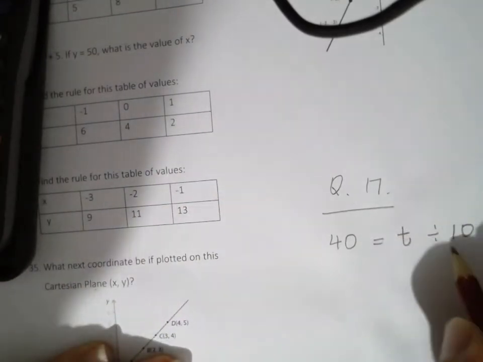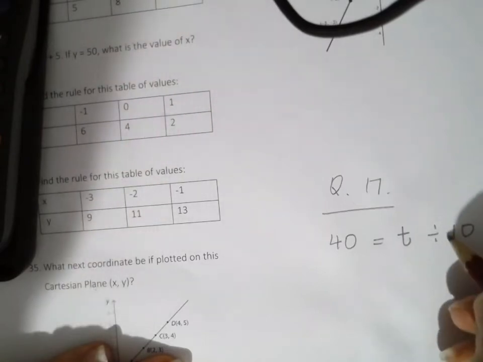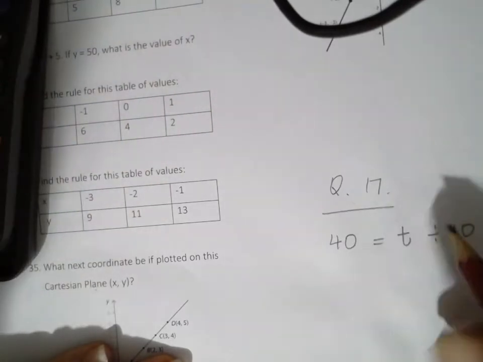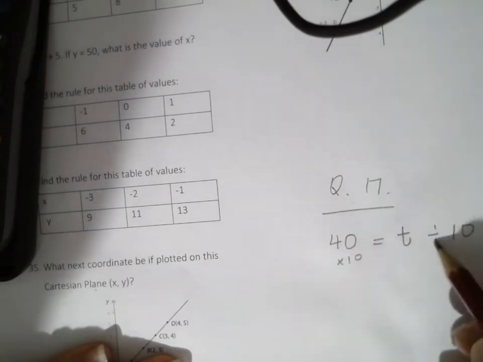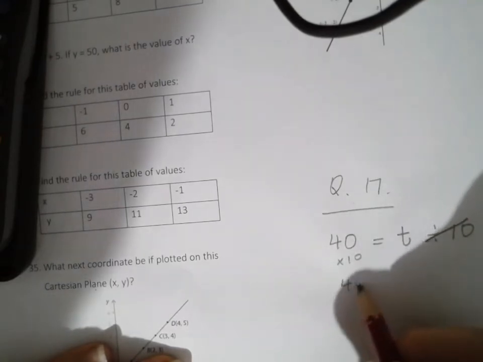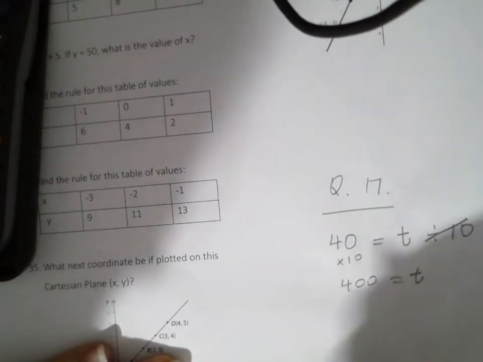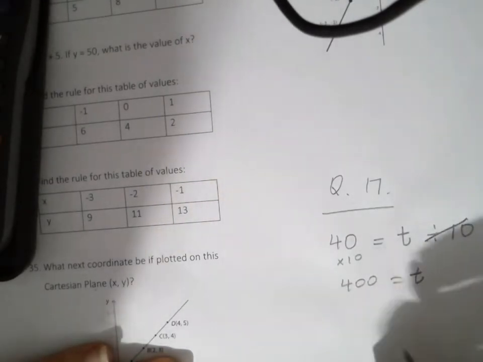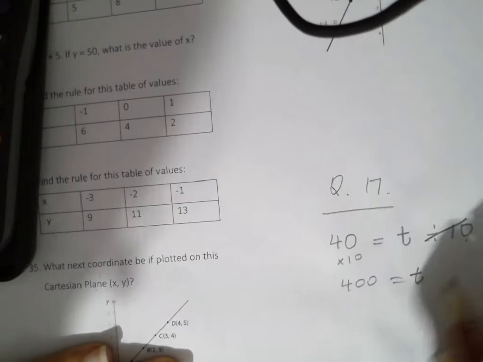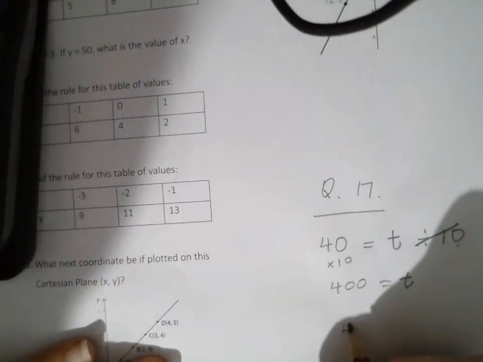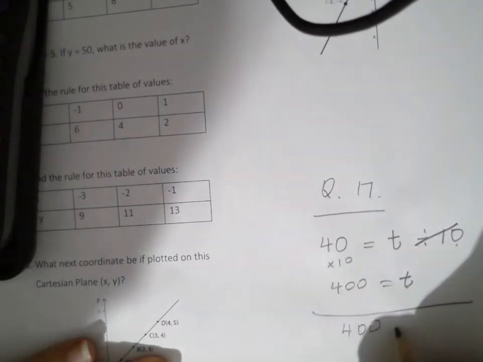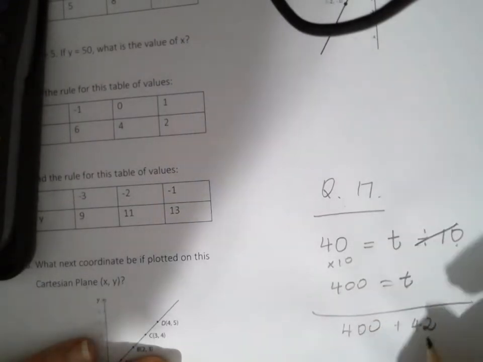So this is the same thing. This is divided by 10 on the right hand side. The opposite of right is left. The opposite of divide is multiply. So multiply that by 10 to cancel it out. We know now that the total was 400. Okay, but that was the total for 10 items. So we have to add in that 11th item. That was 42. So we go 400 plus 42 is obviously 442.